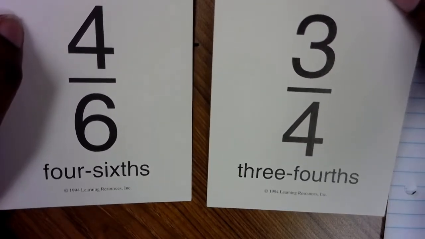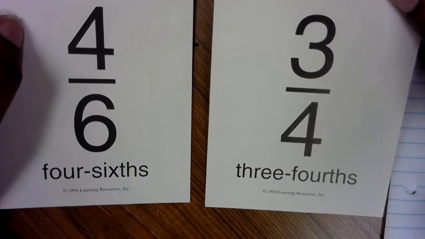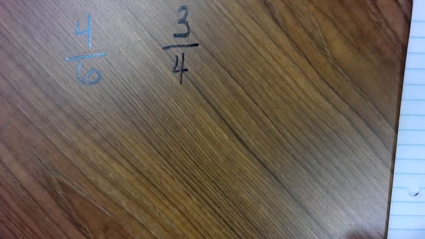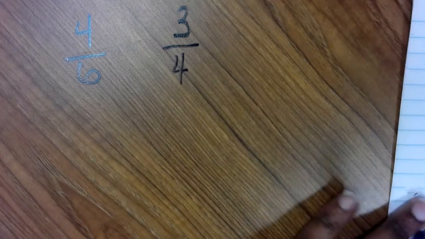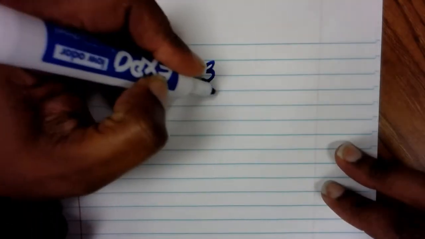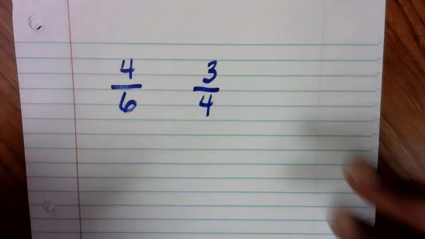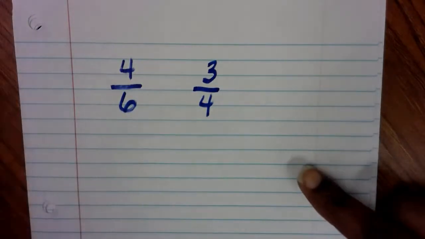So we have a shortcut to help you figure out which fraction is larger. You've all done cross multiplication. I've seen some of you do the shoestring method or the butterfly method. So I'm going to move to my paper now, and I'm going to write my fractions again: 4/6, 3/4. Instead of guessing which one is larger, though, I'm going to cross multiply.